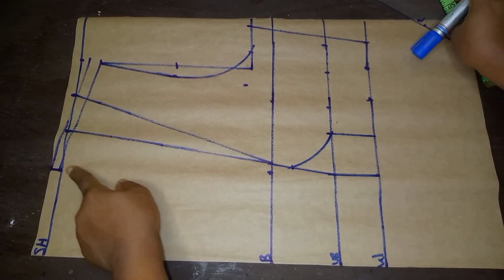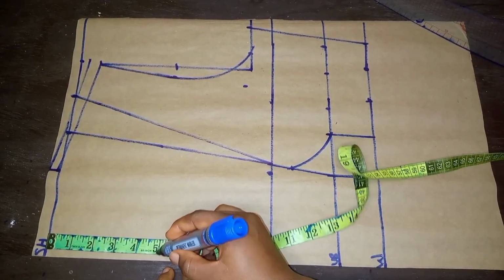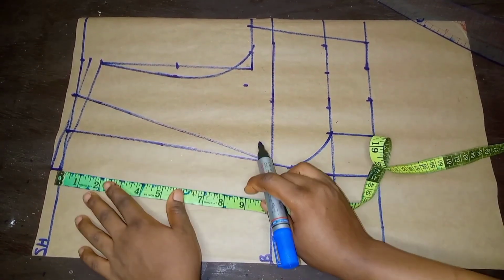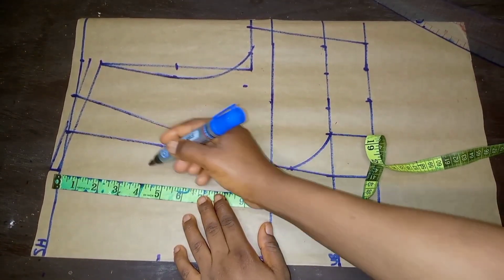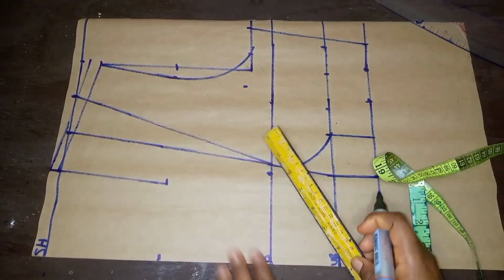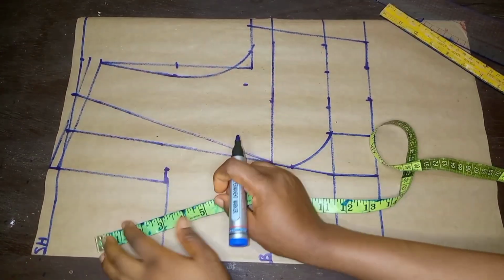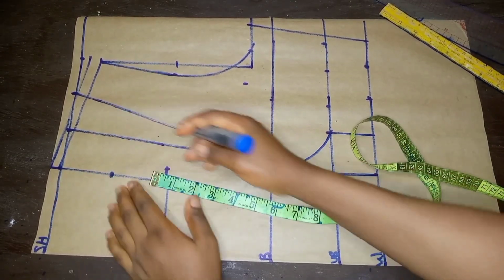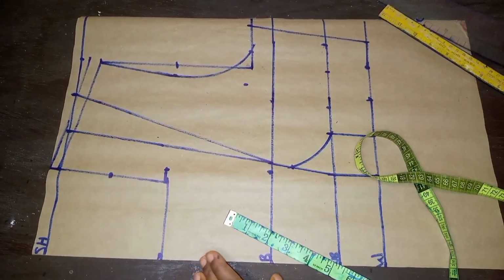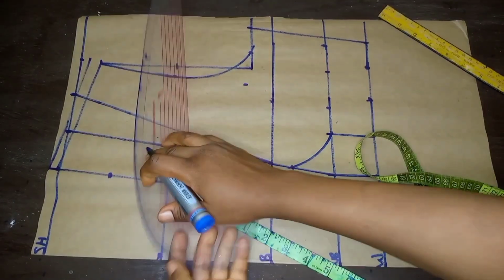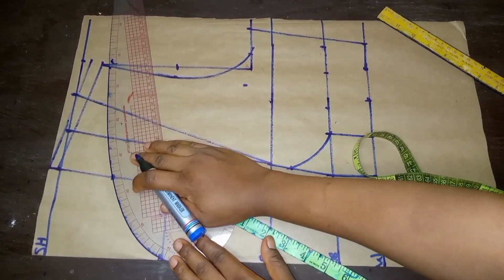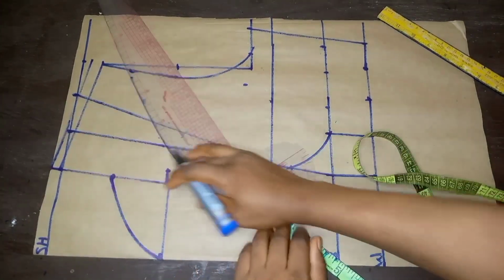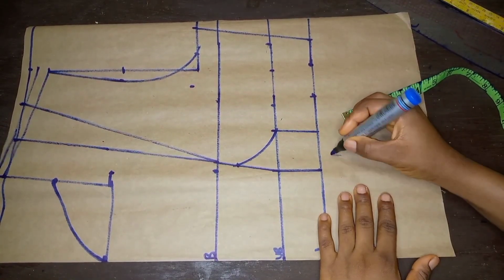Once I'm done with that, I will impute my sweetheart neckline. So for this neck depth, I'm going to use a total neck depth of 5 inches. I'll mark the 5 inches neck depth and draw a straight line. Once I'm done with that, I'll look for the midpoint of my neck depth, which will give me 2.5 inches. Then at that midpoint, I'll place my French curve and connect, creating a slant to my neck depth to create my sweetheart neckline.